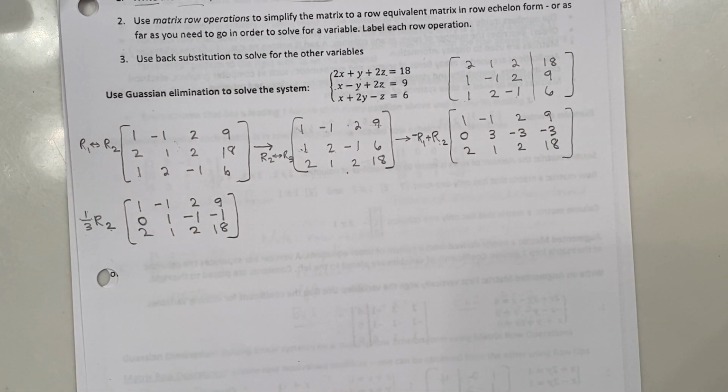It's a slow process in getting your matrix to row echelon form, and you really have to attend to precision to make sure you're not making little computation mistakes. All right, now it's time to work on row 3. Row 1 and row 2 are good. Let's work on row 3.